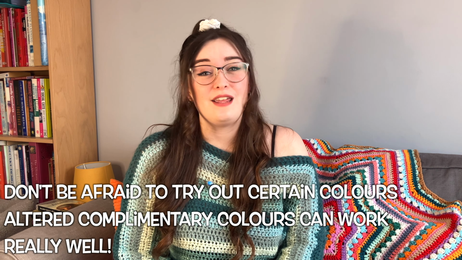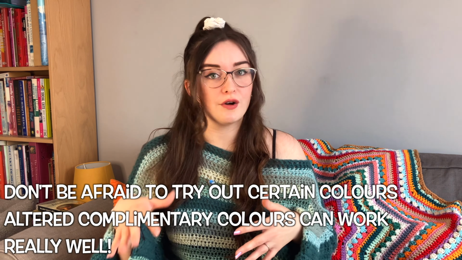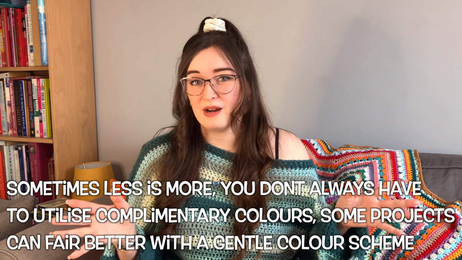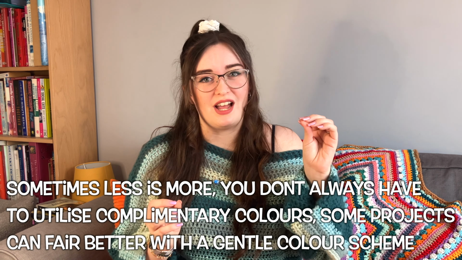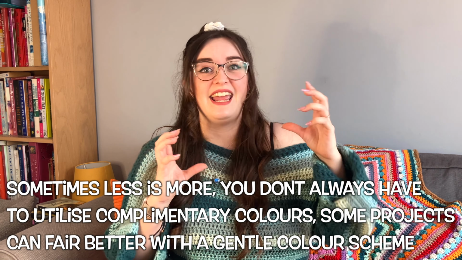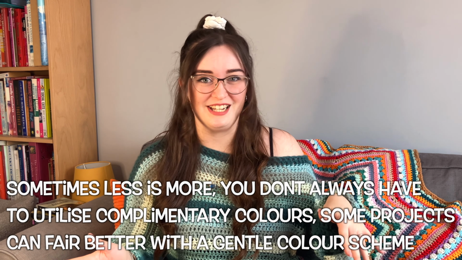So yeah, even if you want to do some complementary colors, but you don't want to do it throughout the entirety of your project, you could have a fairly plain background or a few muted colors, and then you could have two complementary colors just throughout, and I feel like that would give it such an amazing kick in color, but without it being so overpowering that it's there throughout the entirety of your project.